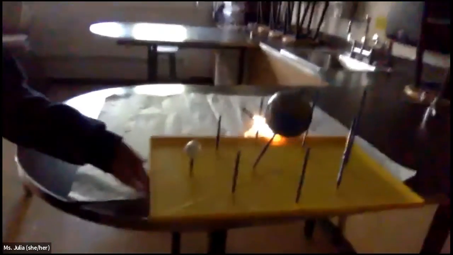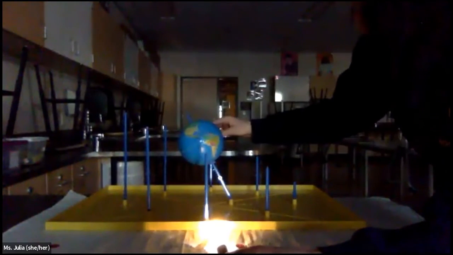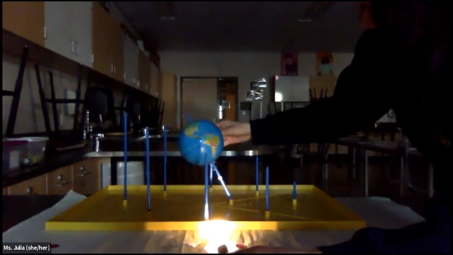And then you know the drill. We keep orbiting around the sun. New season. And now we're on this side of the sun. To get that full moon, I need to put the moon on the other side of the Earth from the sun.